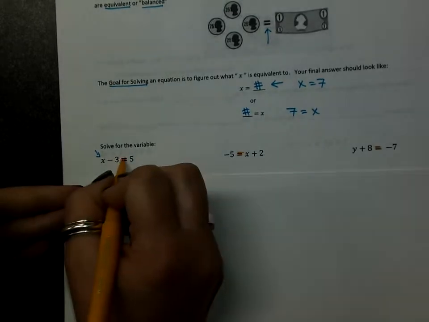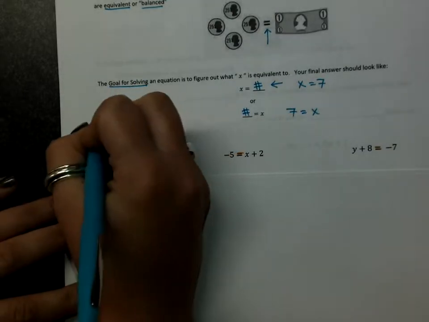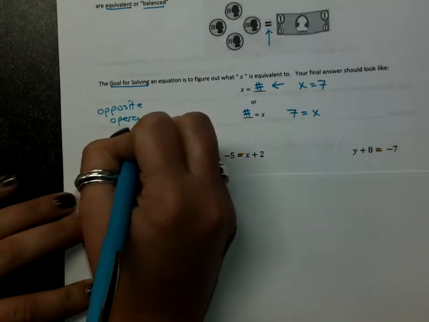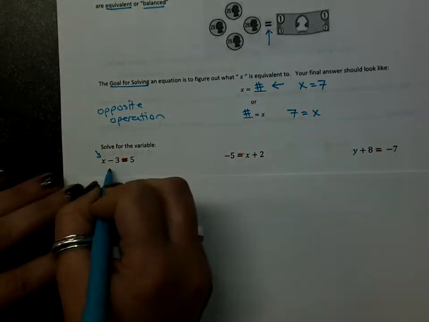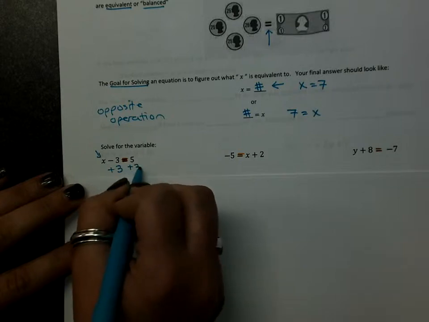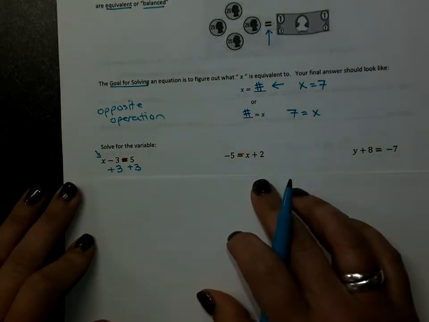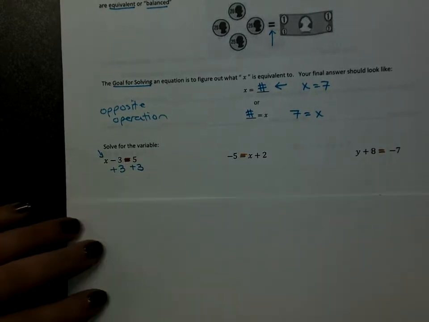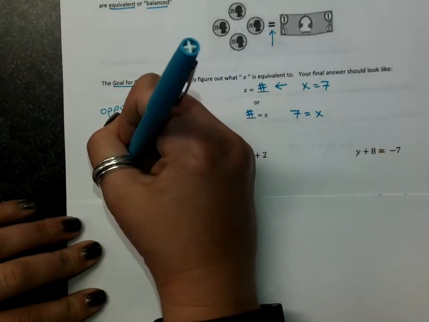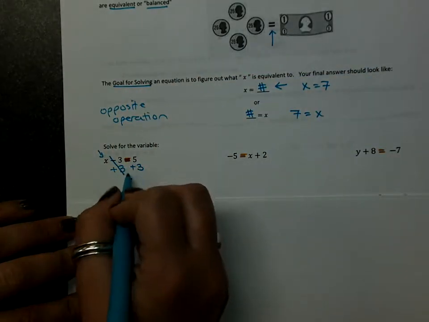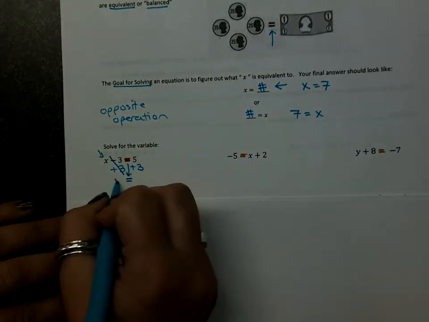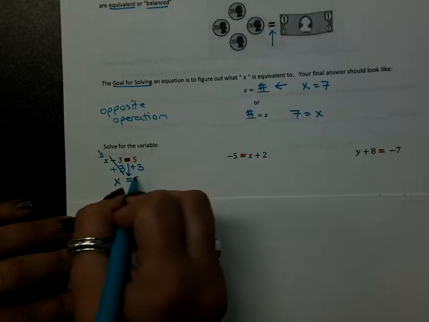So if x minus 3 equals 5, I'm going to do the opposite operation. So instead of subtracting 3, we're going to add 3 to both sides of the equal sign. So I write it twice, and I write it directly below where I'm going to do the adding or subtracting. So the minus 3 and the plus 3 cancel. The equal sign stays exactly where it is. The only thing left on the left is x, and 5 plus 3 is 8.